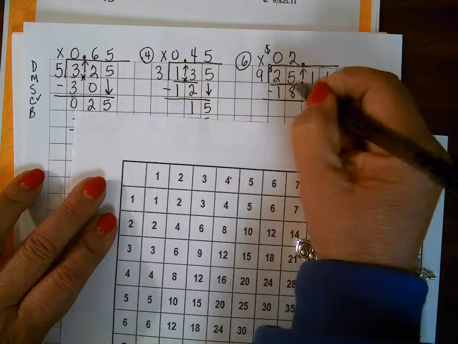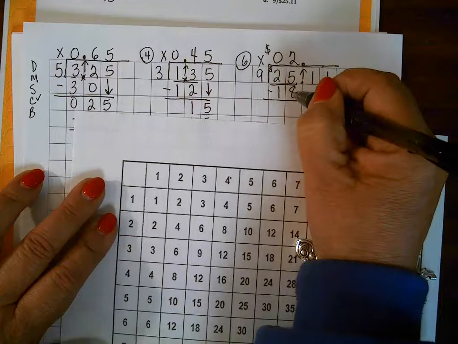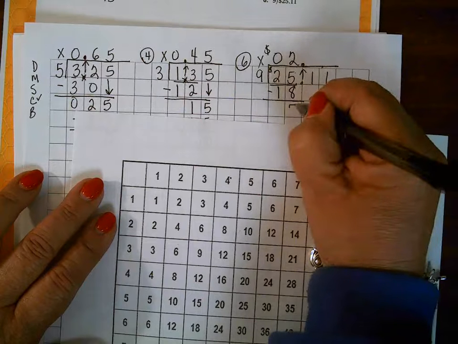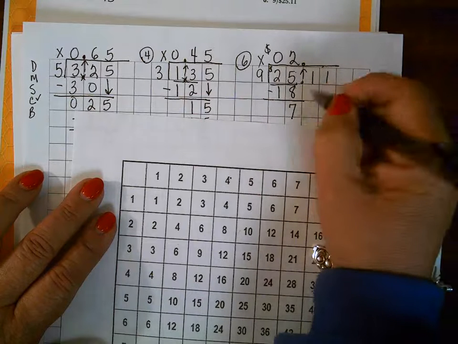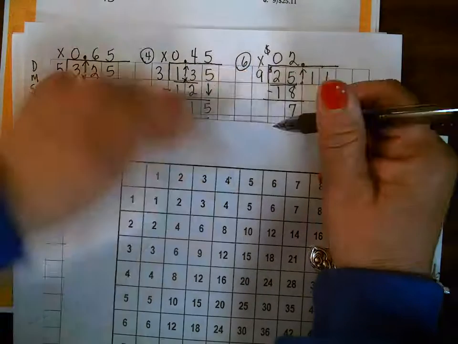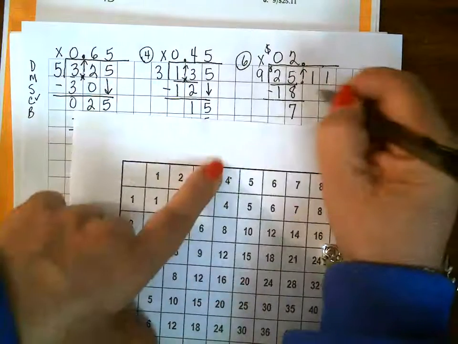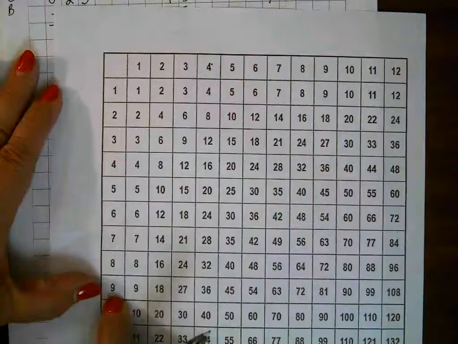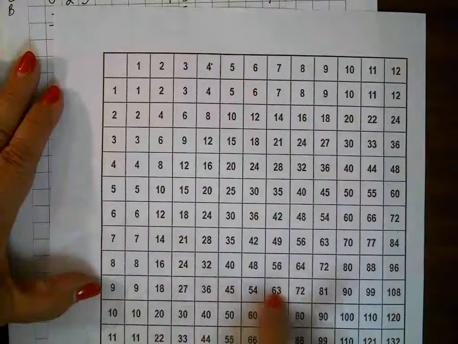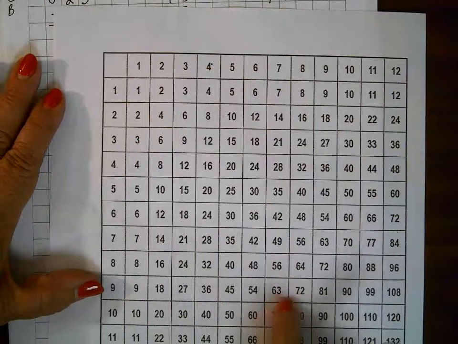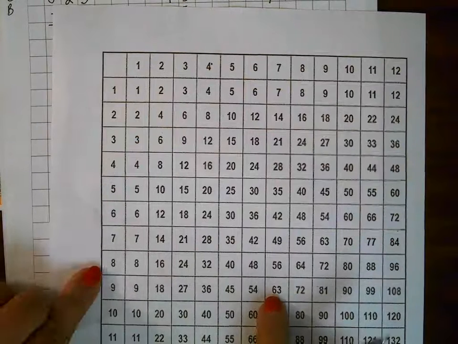And I'm going to take the difference. So I'm at 18. I need to get to 25. And that is 7. Is my 7 less than my divisor? Yes, it is. Check on that. And now I can bring down my next number, and it's 71. So I'm at my 9. I need to get as close to 71 as possible without going over. Well, 72 is 1 too much, so I can do the 63.